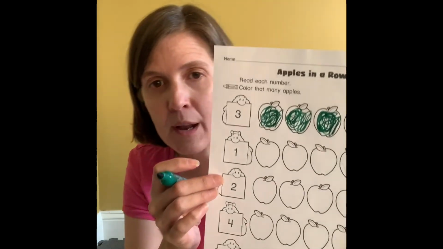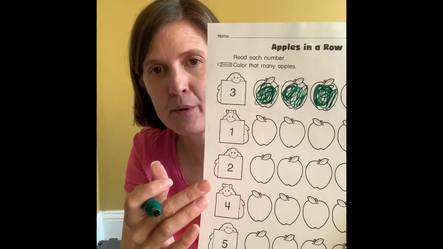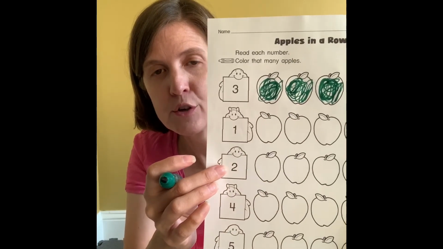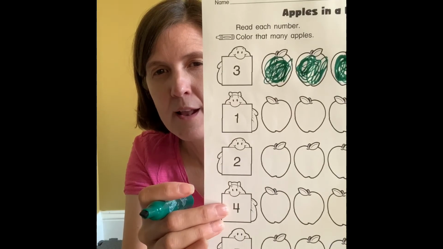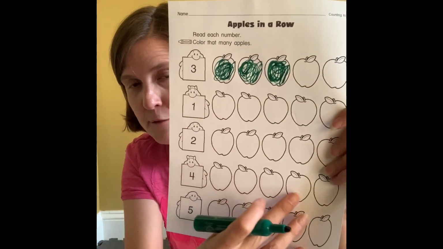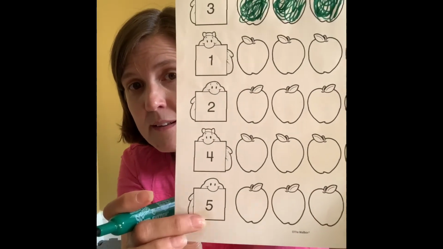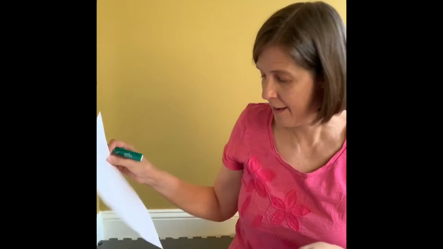And then look at the other numbers. What number is that? It's number 1. You color 1 apple. What number is that? 2. Color 2 apples in that row. What number is that? 4. You're getting bigger. You have to color 1, 2, 3, 4 apples. And the last number is 5. And you count 5 apples and color 5 apples.